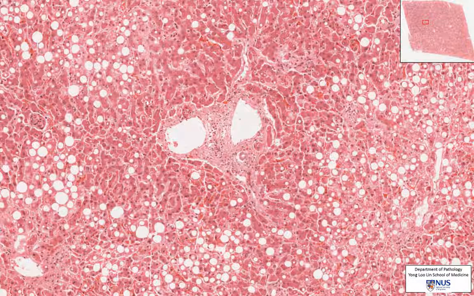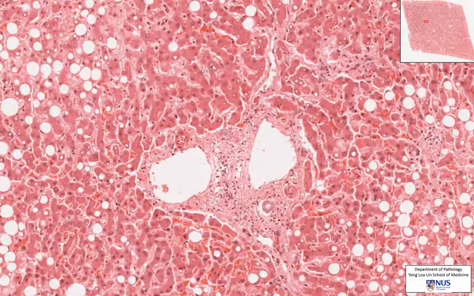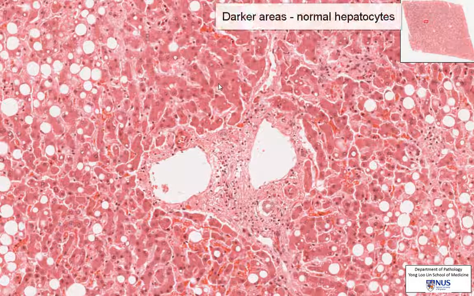Around this, there are actually quite normal trabeculae of hepatocytes. We can see that the cells are polygonal, they have quite dense granular pink cytoplasm, and relatively small rounded nuclei.